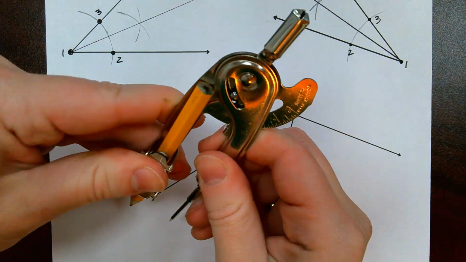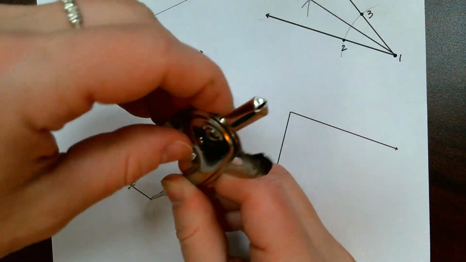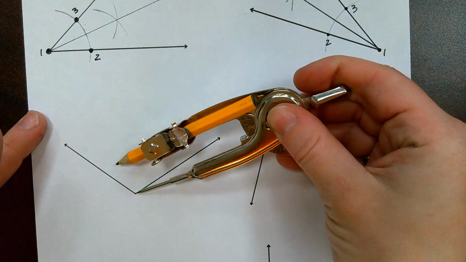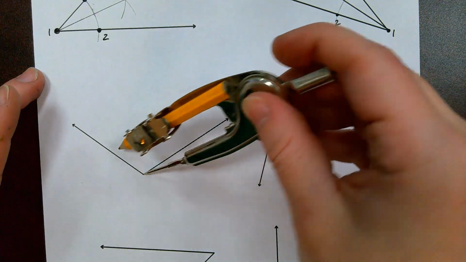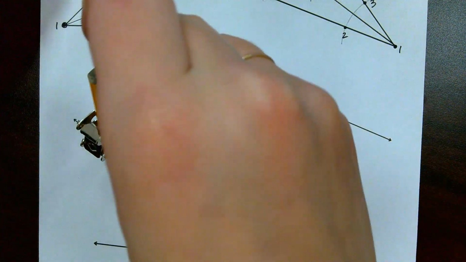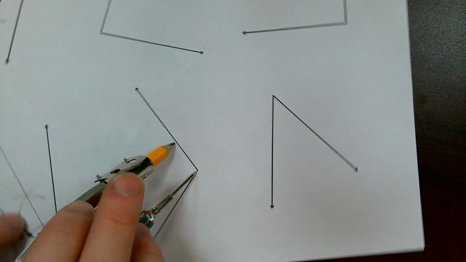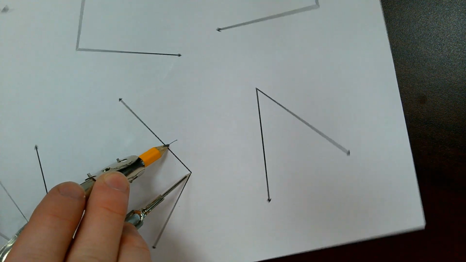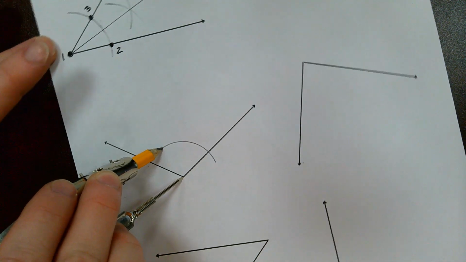Okay. Put it like here. I'll make it little. Okay, everybody see how open I have it? And then I'm going to take it and, hang on, I want to get it to where you guys can see what I'm doing. I'm going to turn, get it on there like this.